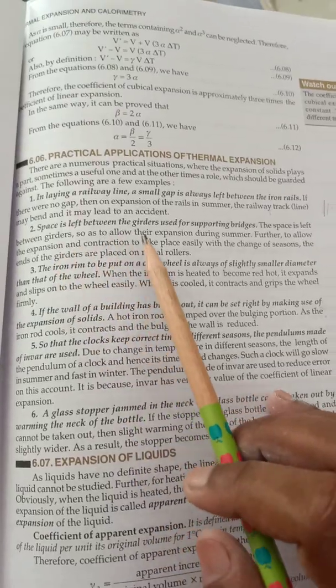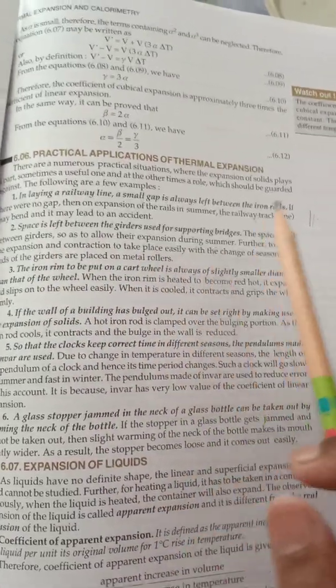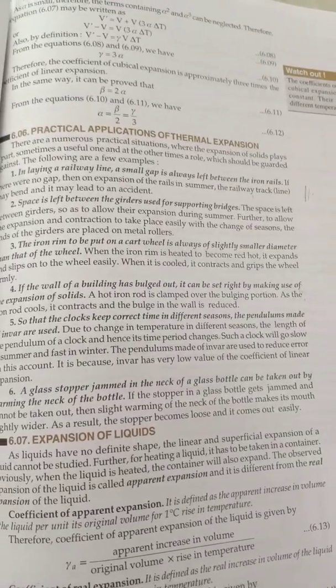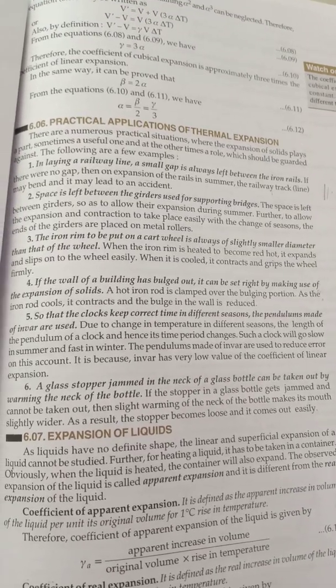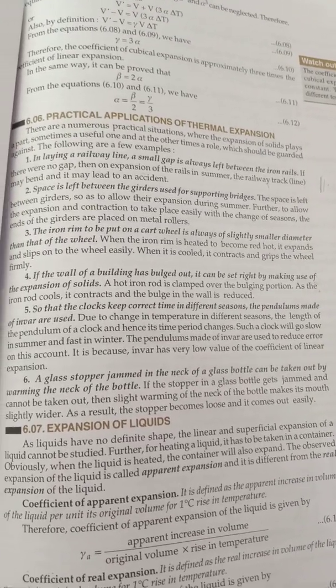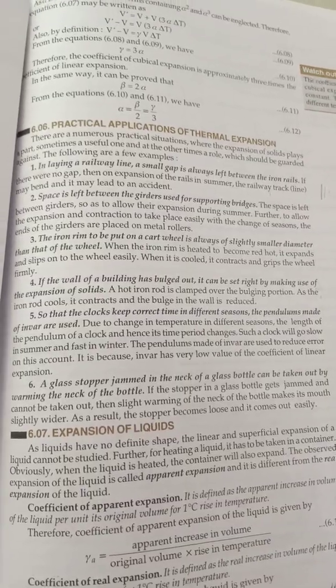Space is left between the girders used for supporting a bridge. This is also due to thermal expansion. In summer there is more heat and they absorb the heat and get expanded, right, which leads to accidents. So a space is left between them.